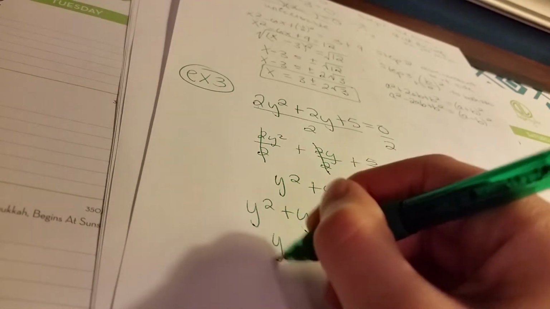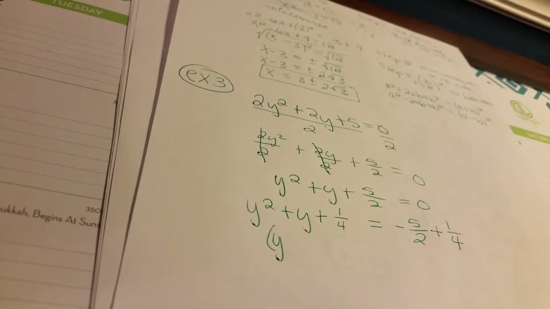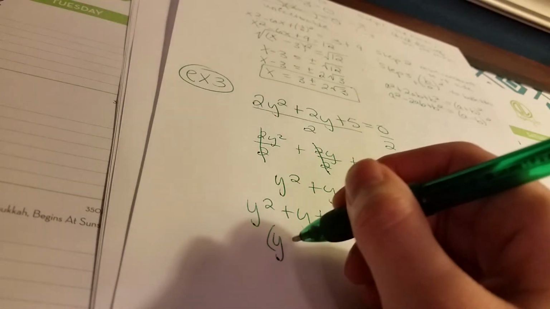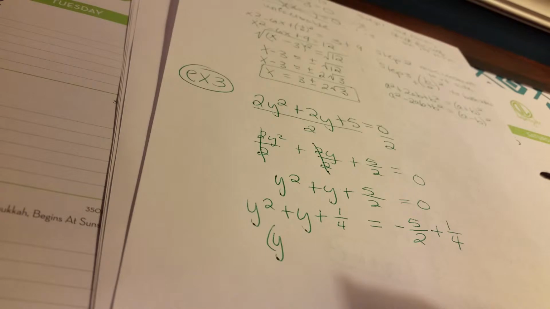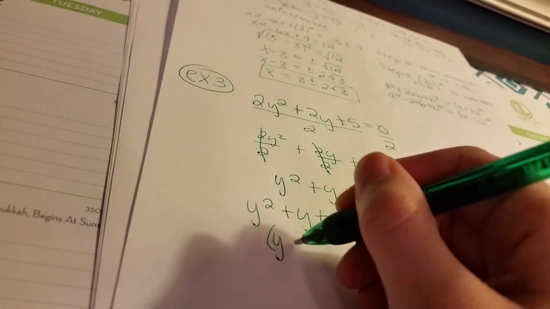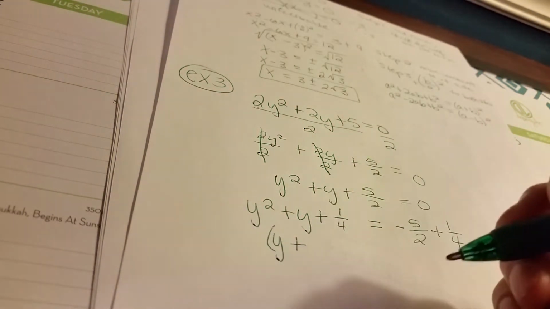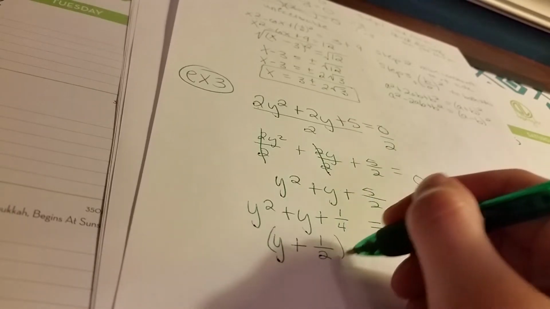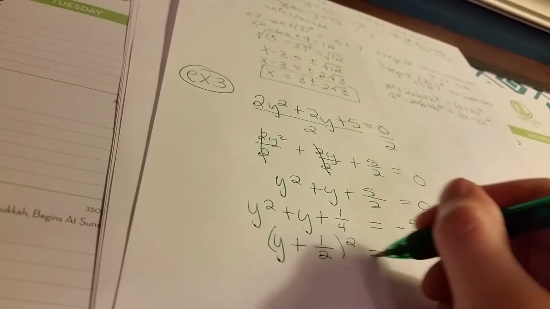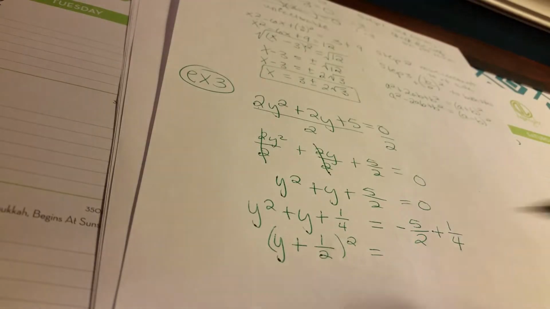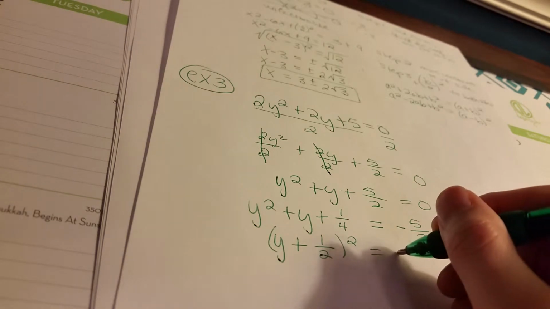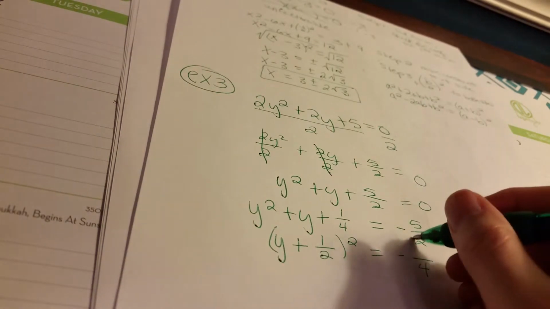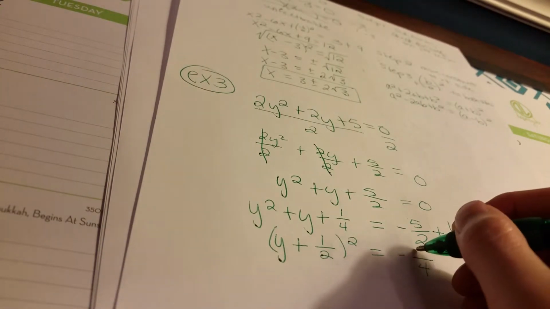Okay. Now we can go ahead and know that this is a perfect square trinomial. This is technically our step 4, I guess. I just never really wrote it like that. It would be y plus, and then we'd have to take the square root of 1/4, which we know is 1/2. And that is equal to this side of the equation, which we need to combine two fractions, so we're going to have to give them a common denominator. So we're going to put it over 4. Remember, we had to multiply numerator and denominator by 2 to get this.